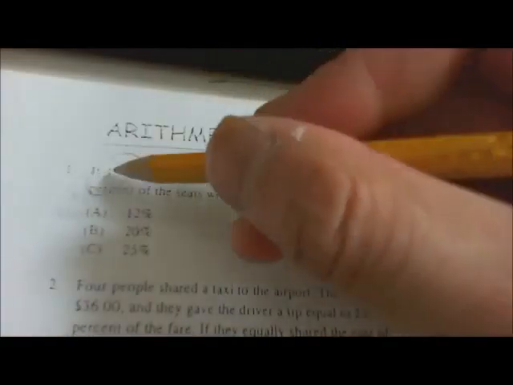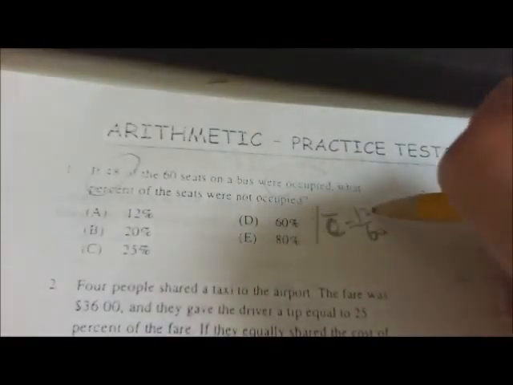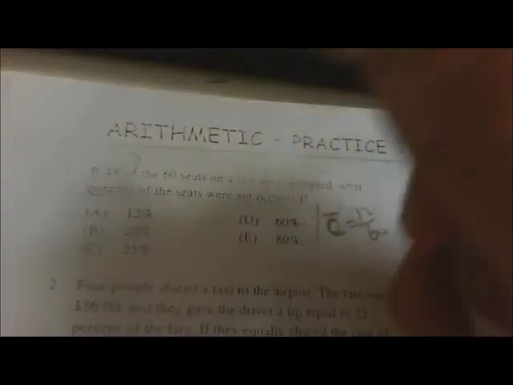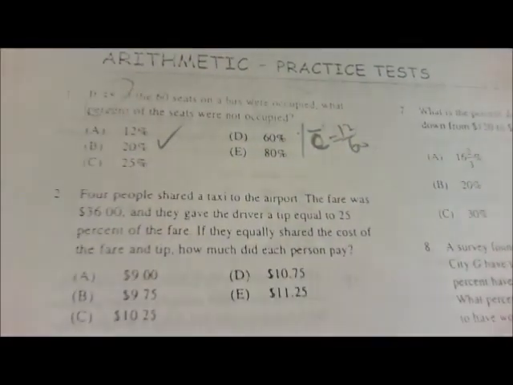Equal to the difference, which is 12 over 60. You notice that 12 over 60 is 1/5. 1/5 will be 20%.